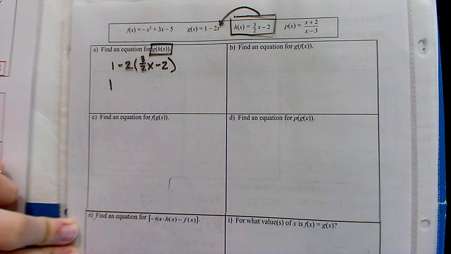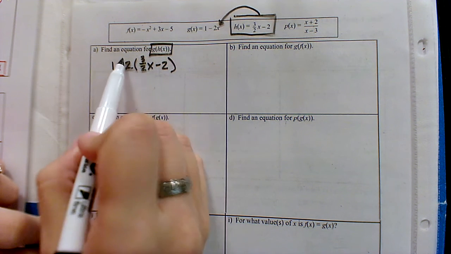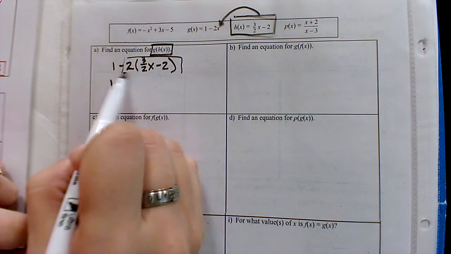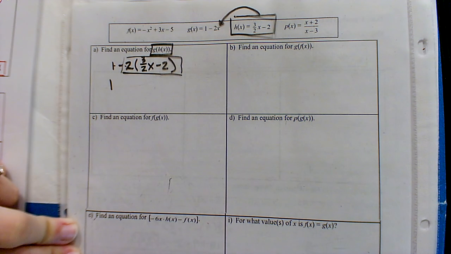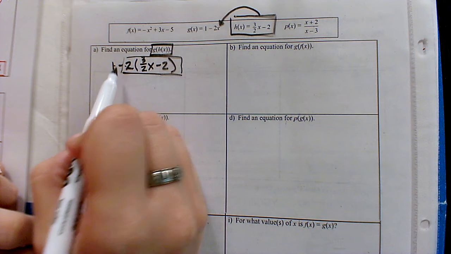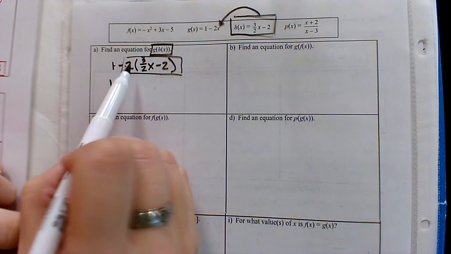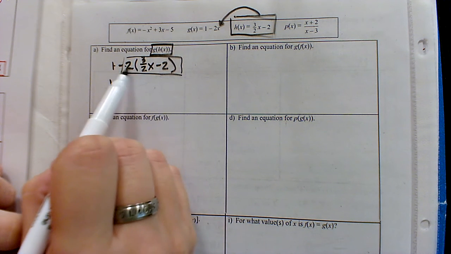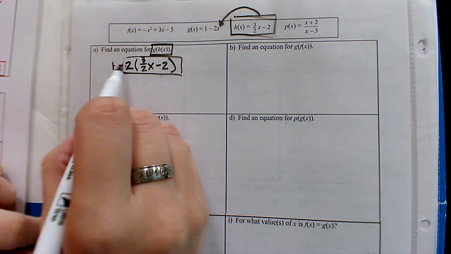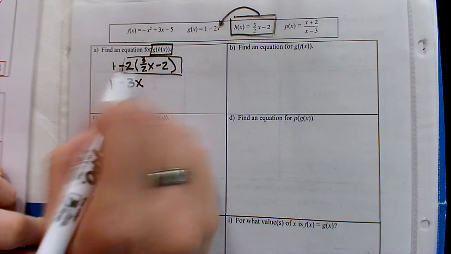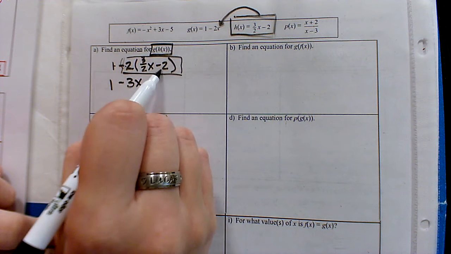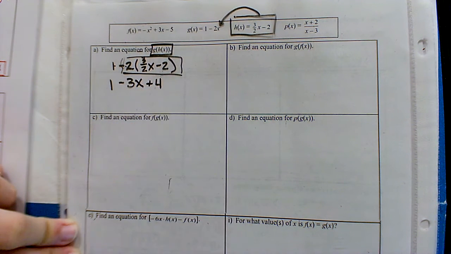No, because if you think about your order of operations, this is technically multiplication, and that comes before subtraction. So we have to do the distribution first. If we were to distribute in the -2, the 2's would cancel. One's being divided, one's being multiplied. So we're just left with that -3x. And then -2 times the other -2 would give us the +4.